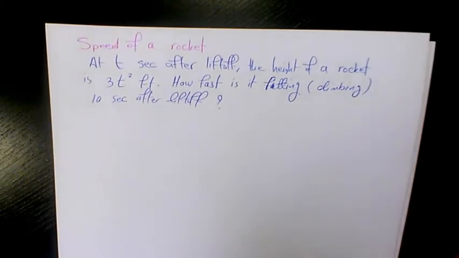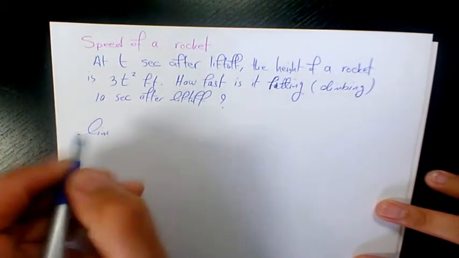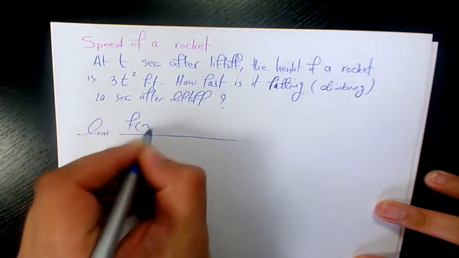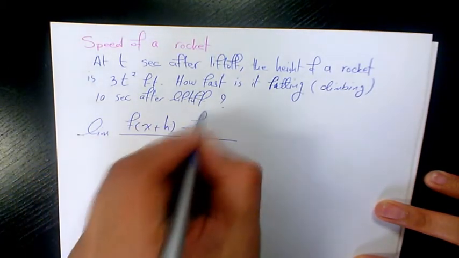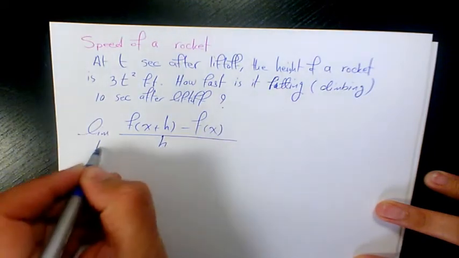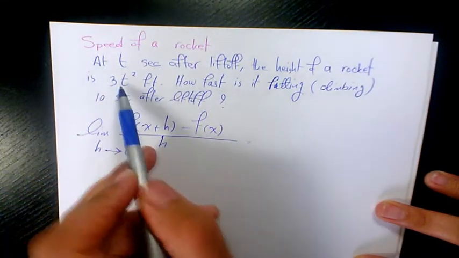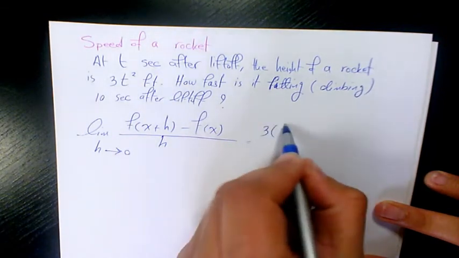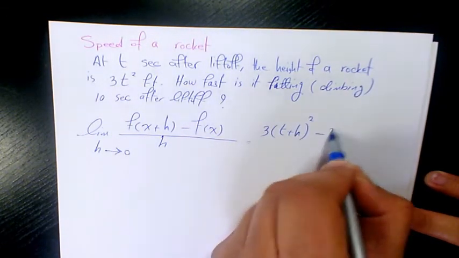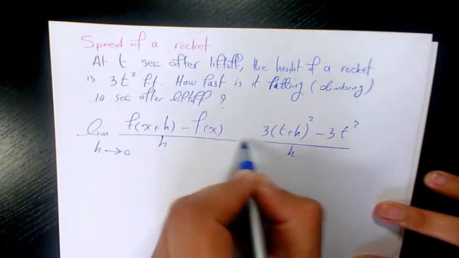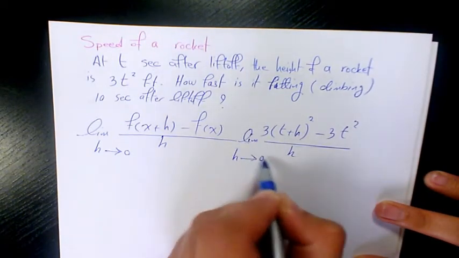It says at t seconds after liftoff, the height of the rocket is 3t squared feet. We're talking about speed of the rocket. How fast is it climbing 10 seconds after liftoff? So again, we need to find the speed. So speed, rate of change, these things are calculated using this formula. We have the function 3t squared is going to be 3(t plus h) squared minus 3t squared divided by h, limit when h approaches 0.